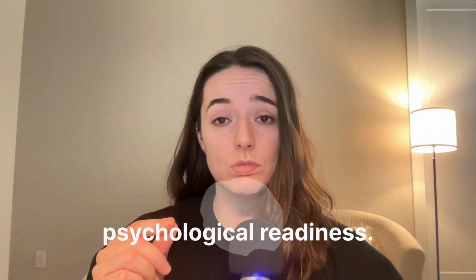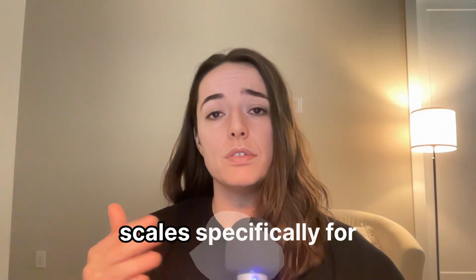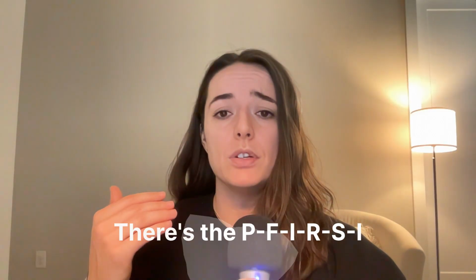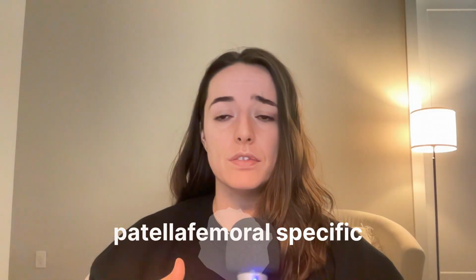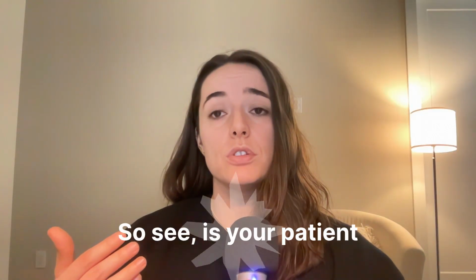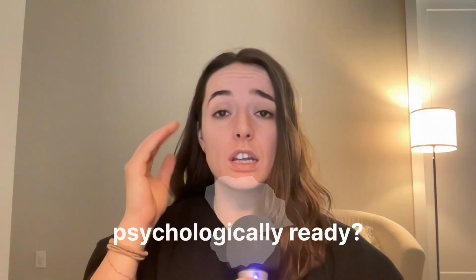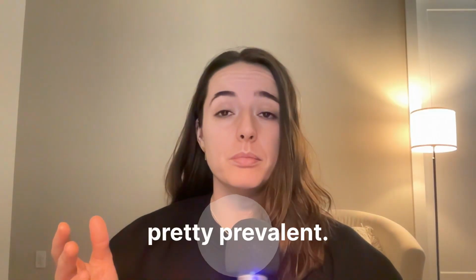And then psychological readiness. So there's a lot of RSI scales specifically for the patellofemoral joint. There's the PFI RSI, MPFL RSI for patellofemoral specific RSI scales, and sport-specific drills. So see, is your patient psychologically ready to go back? Because fear can be pretty prevalent.